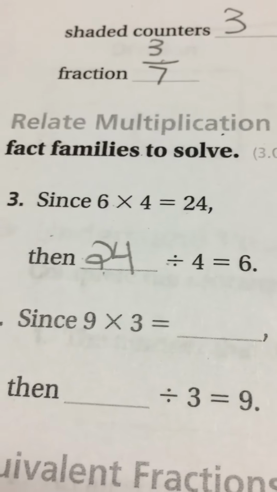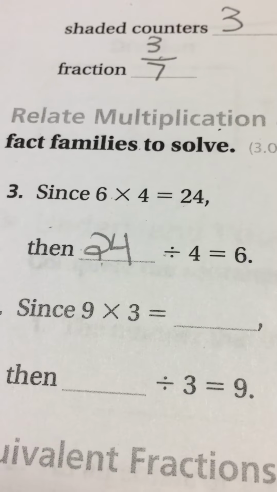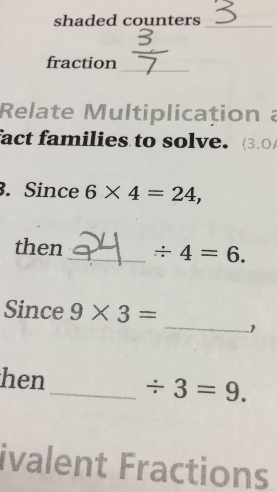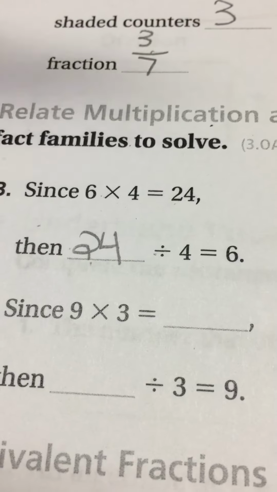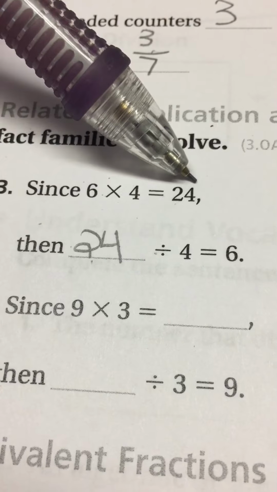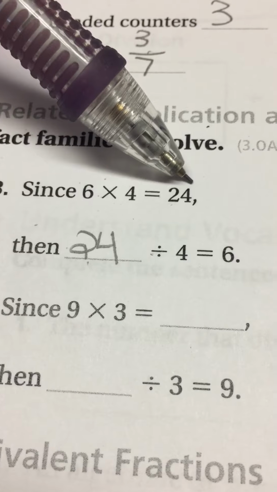Now if we look at these, and we'll be seeing these later in lesson 8.1, so we will see these again, but if we look at these, try and find a pattern here. 6 times 4 equals 24. Notice where our numbers go.